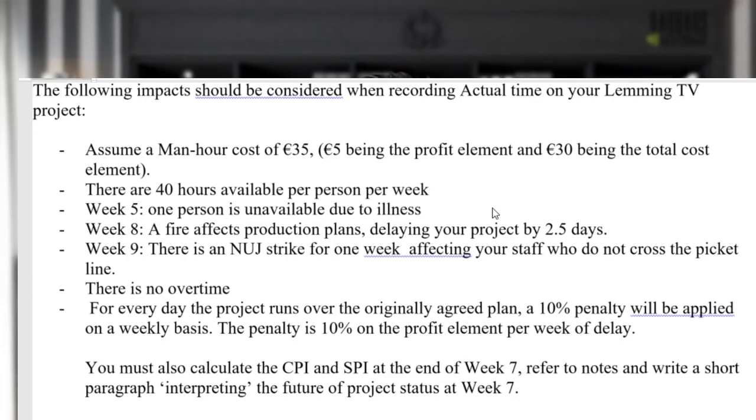And it causes a small fire, maybe damages some of the material, so it costs you 2.5 days. And then in week 9, the National Union of Journalists decide to have a strike for 1 week, affecting your staff. Maybe not all of your staff, but your staff who do not cross the picket line. So technically it affects all of your staff. Okay, so that's the risk here.